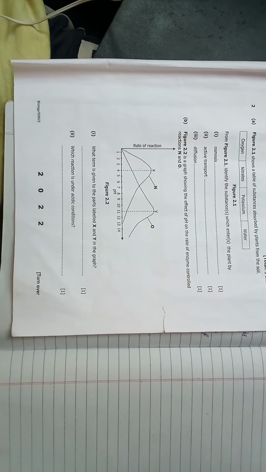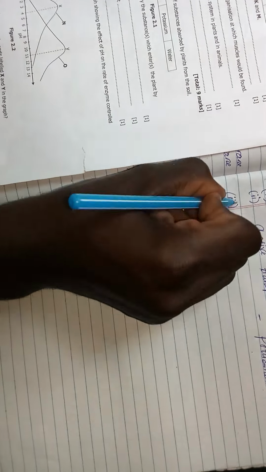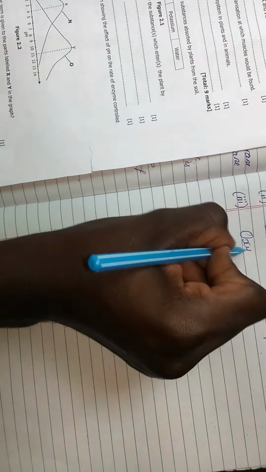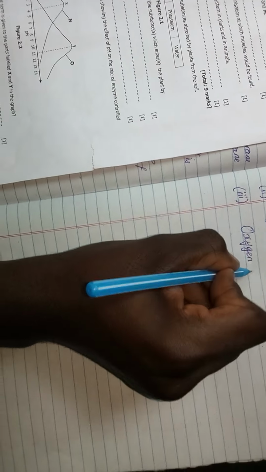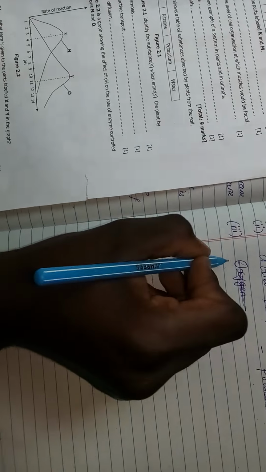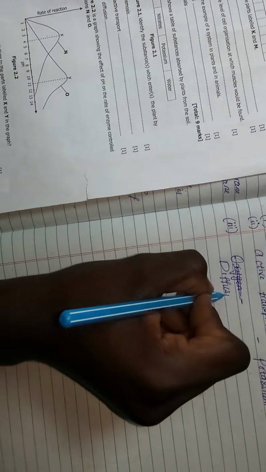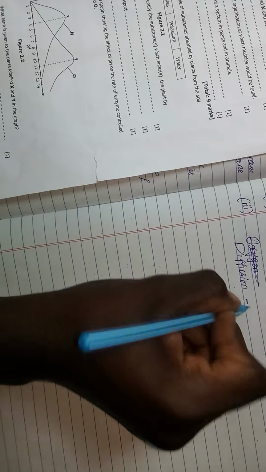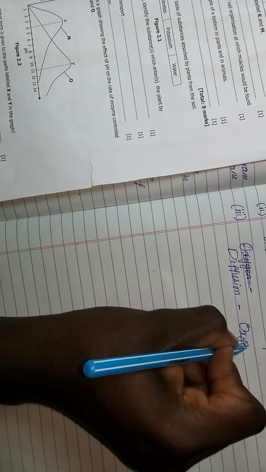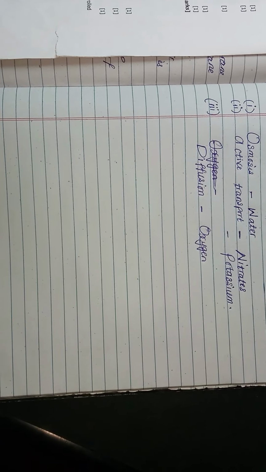Diffusion. So on diffusion, we can put oxygen. Diffusion. It's oxygen. Okay, diffusion. It is oxygen. That's how it should be. Okay, we move on to B.